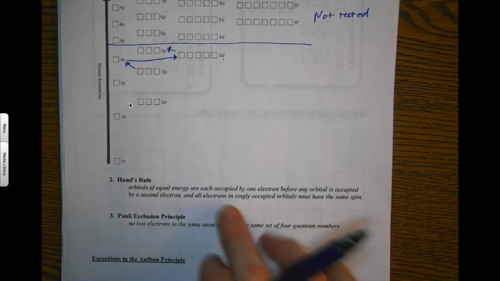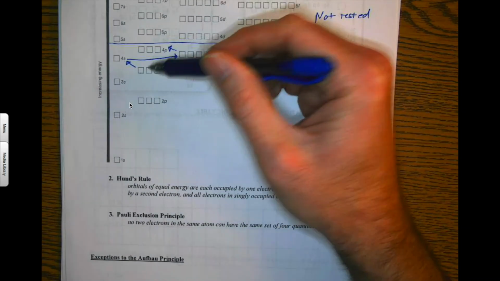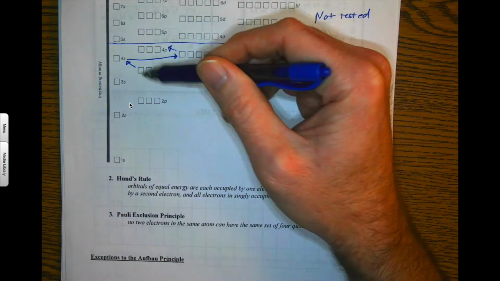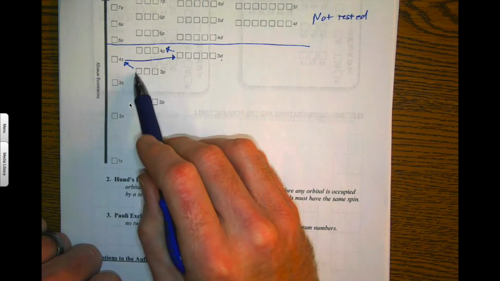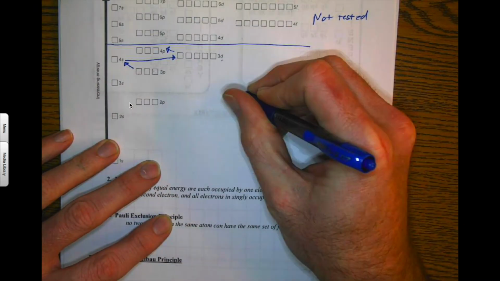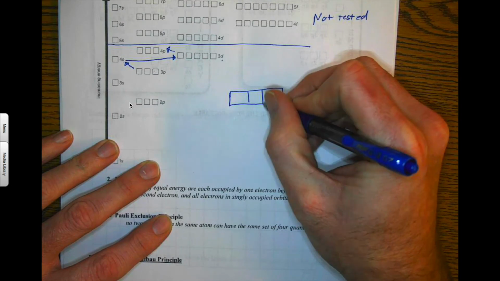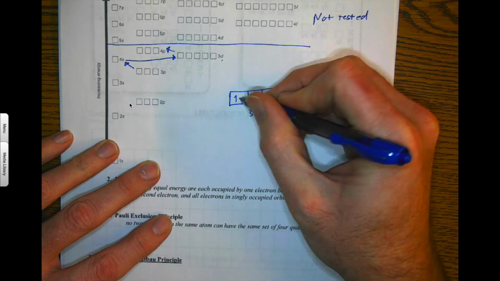Now remember, Hund's rule was the one where you had to have an up arrow, up arrow, up arrow, and then down, down, down. You couldn't do an up, down, up, down, up, down. An example of what not to do would be if you had 3p right here and did this, like that.